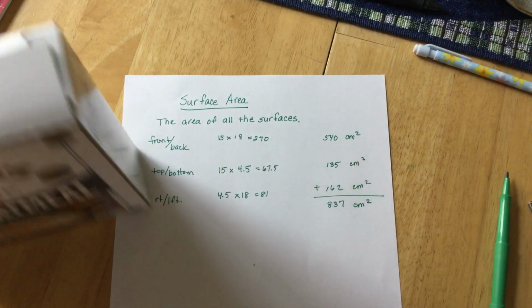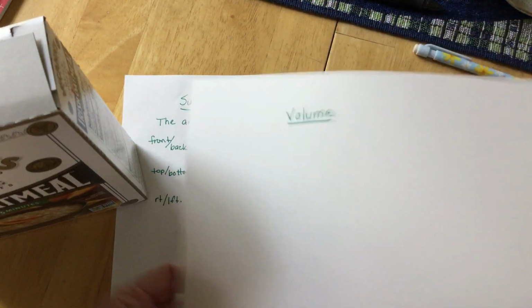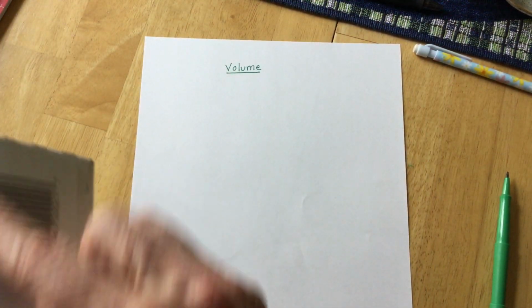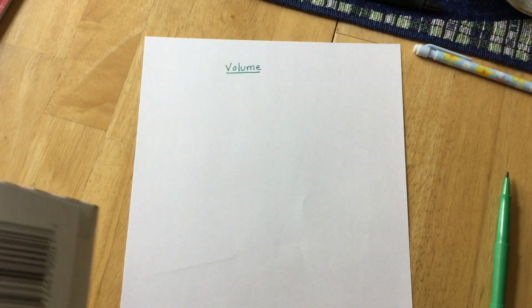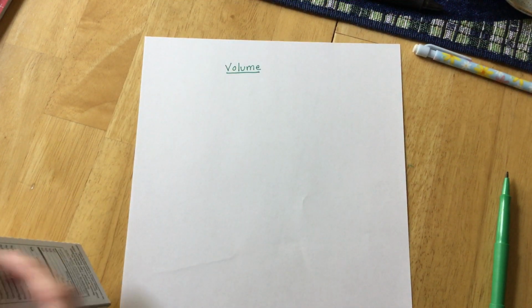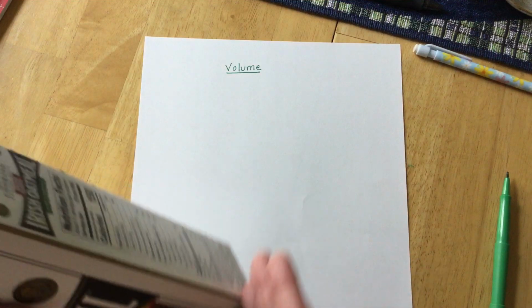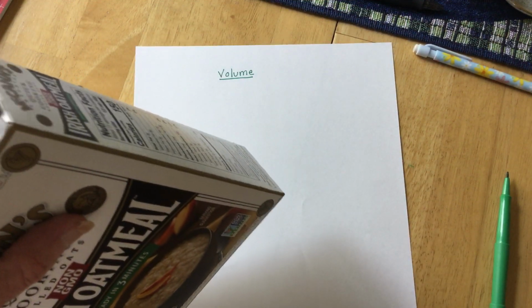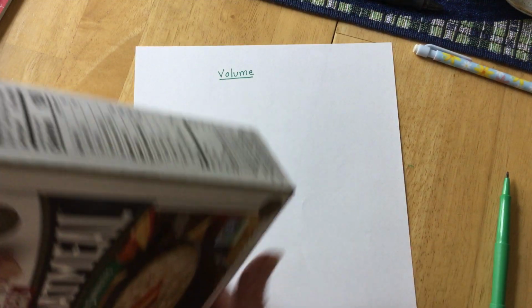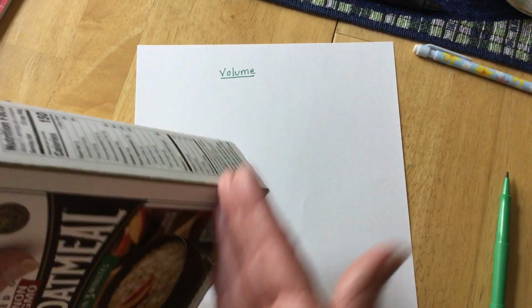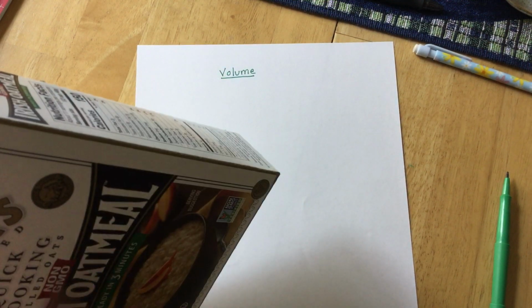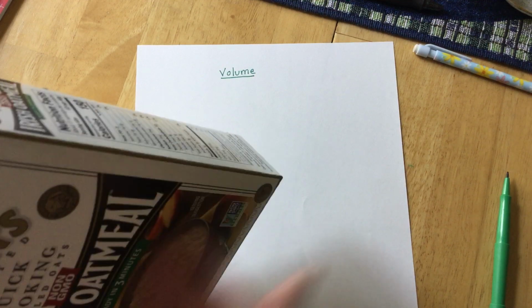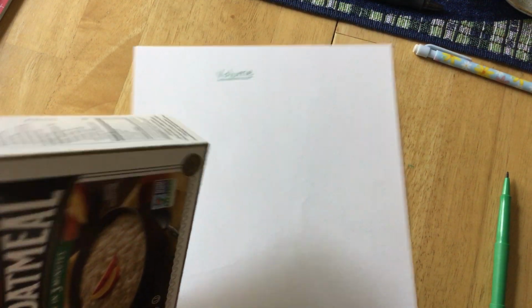So in order to find volume, I'm going to figure out the area of the base, which I already figured out, and then I'm going to multiply it by the height, and that's going to tell me how many layers were in this box. If this is the bottom layer, we said the bottom was 67.5, and there's another one, and another one, all the way up to 18 inches. There's 18 layers of this bottom.